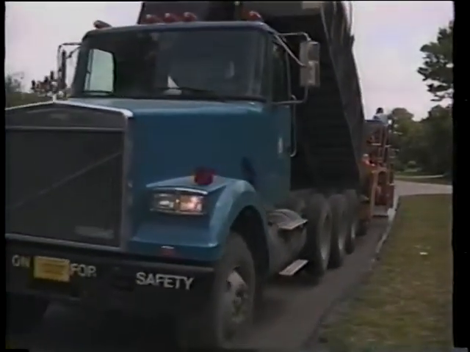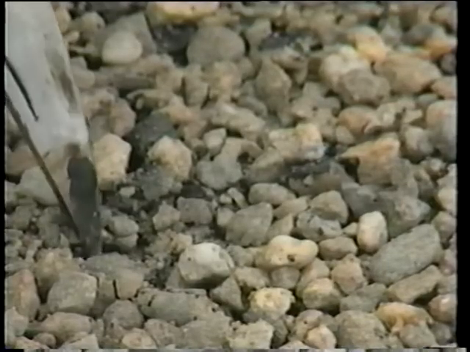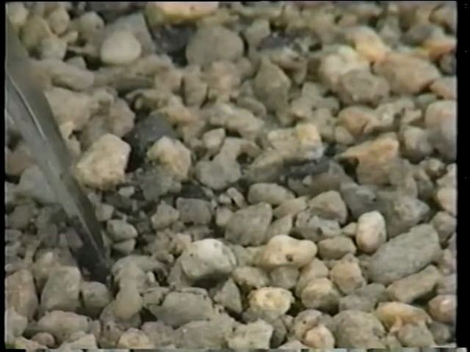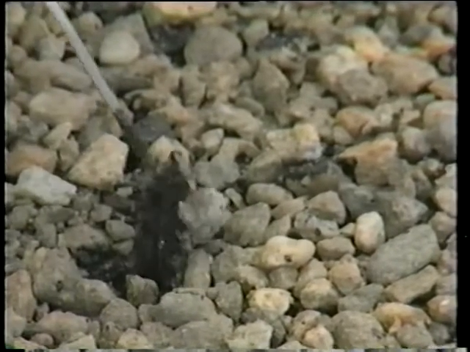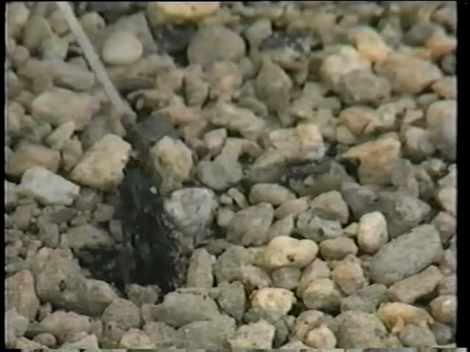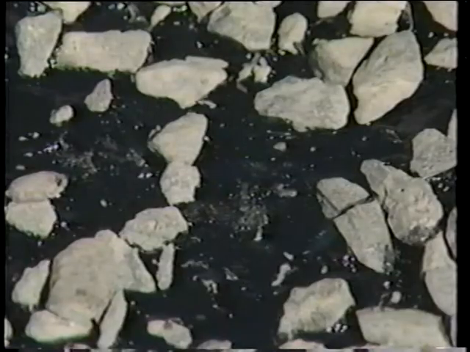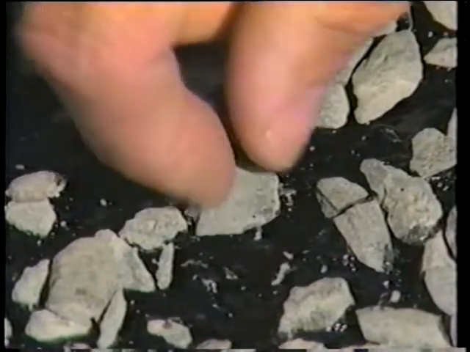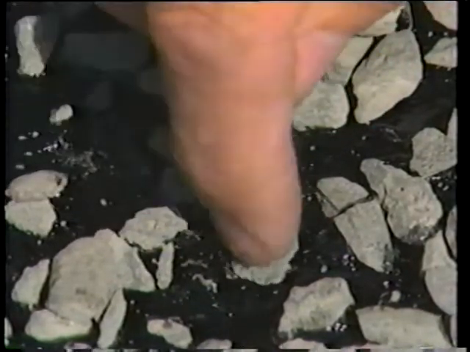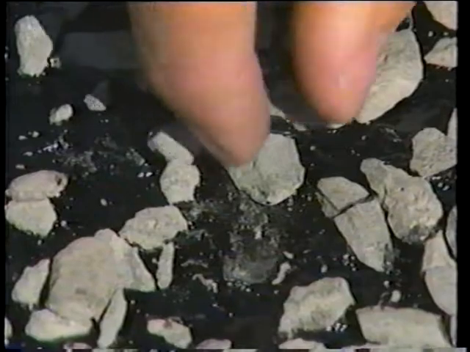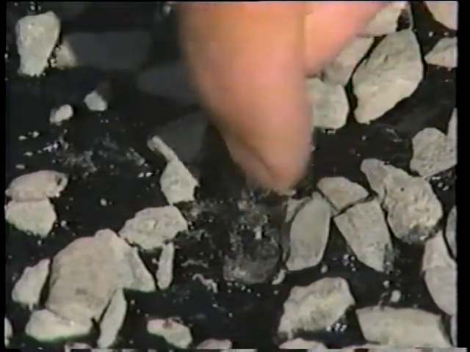Here's why. When placed quickly, the chips can be embedded in the oil. Then, when the oil hardens, the chips will be held firmly in place. But if the spreader lags behind and the oil breaks, a film will form. Then, when the chips are spread, they won't embed or adhere properly.